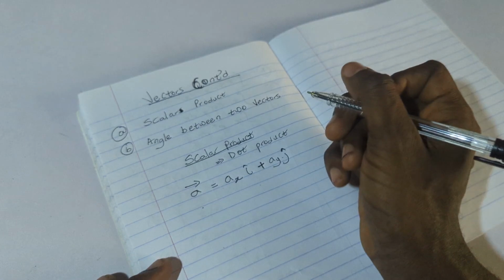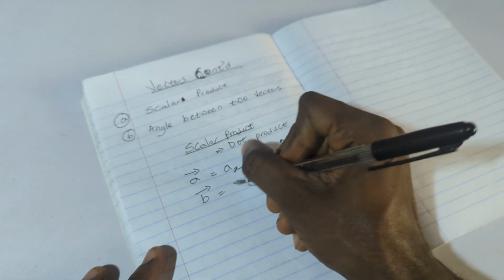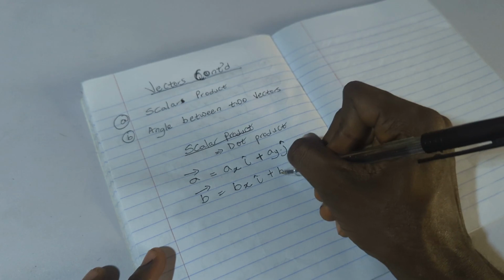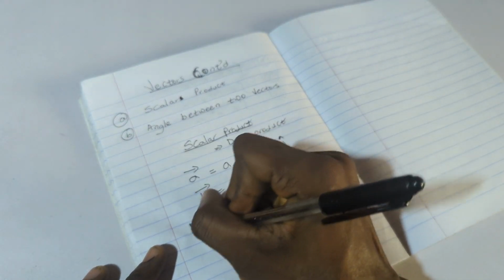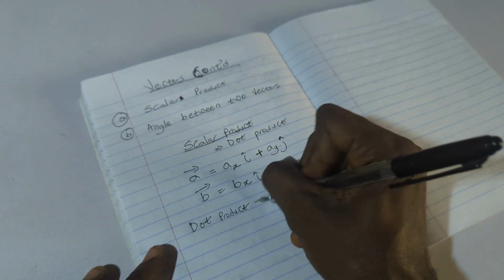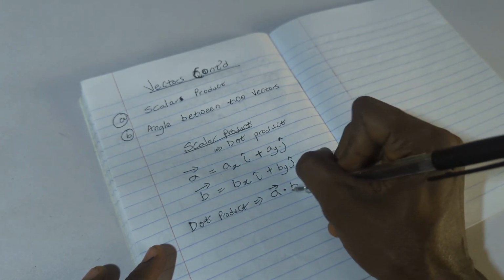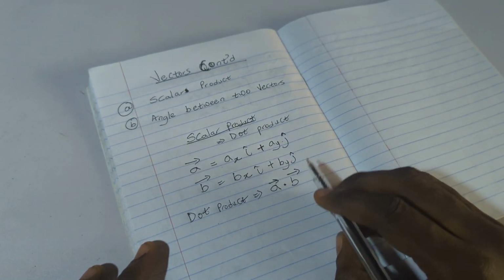And then we have another vector B, defined as bx in the i direction and by in the j direction. So the dot product is usually written as A dot B, and at the end of the day, it evaluates to a scalar.